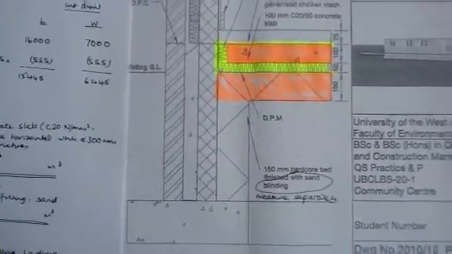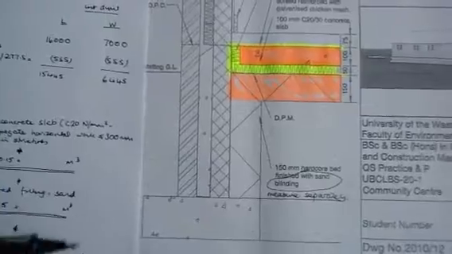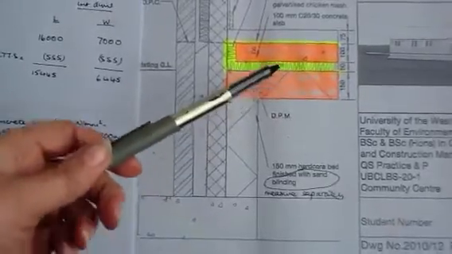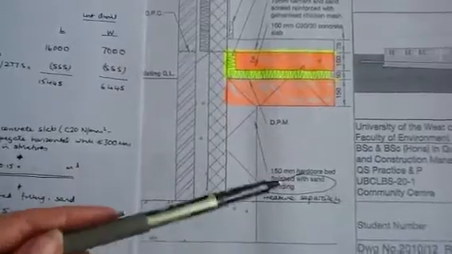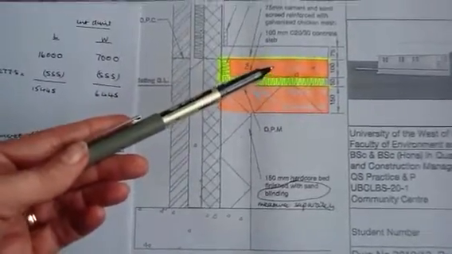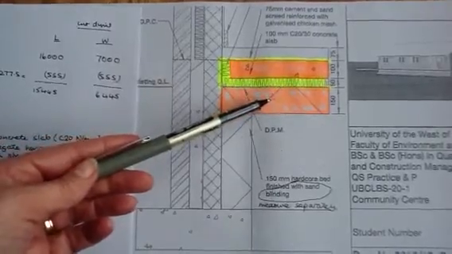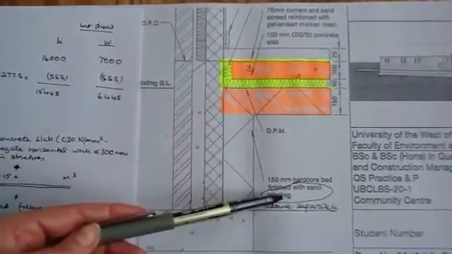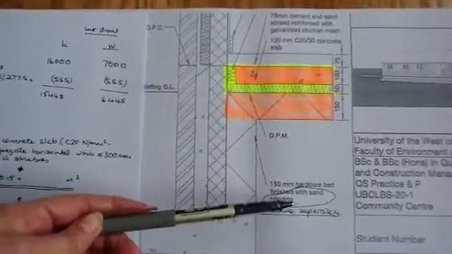This video gives an explanation to the measurement of the ground floor slab. If we look at the detail, what I've done is colour code the items which are measured in metres cubed, i.e. the concrete slab, the hardcore fill and the sand blinding. That's not shown on the drawing, but it is measured separately.